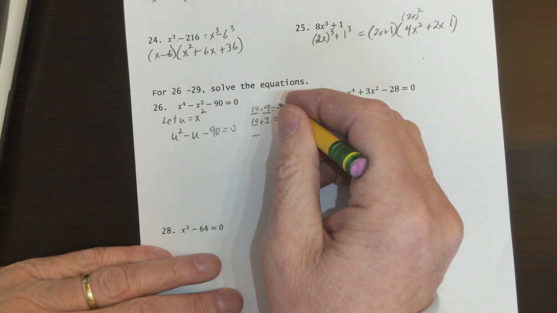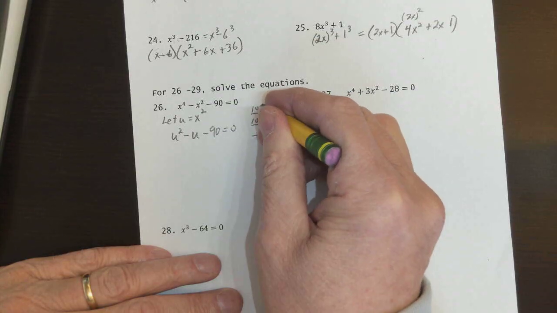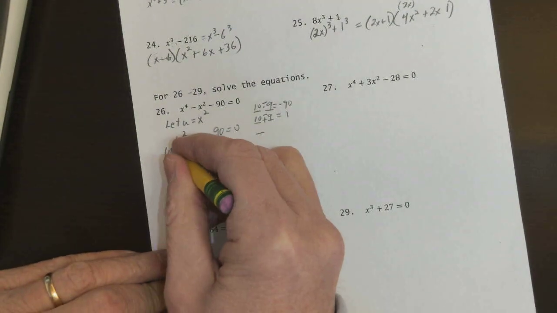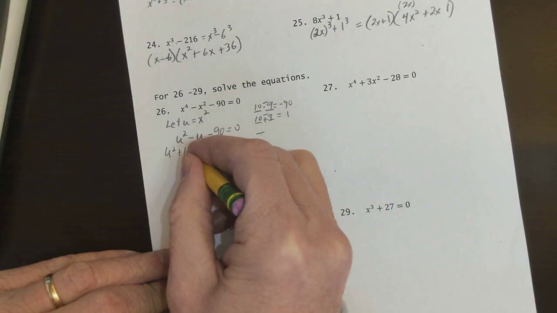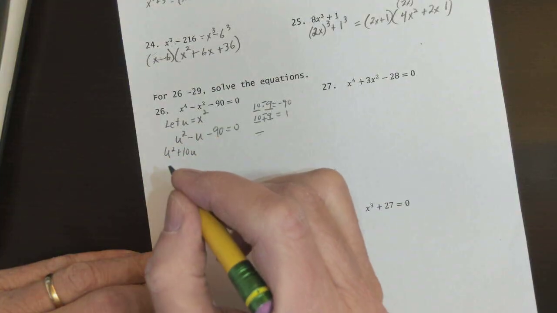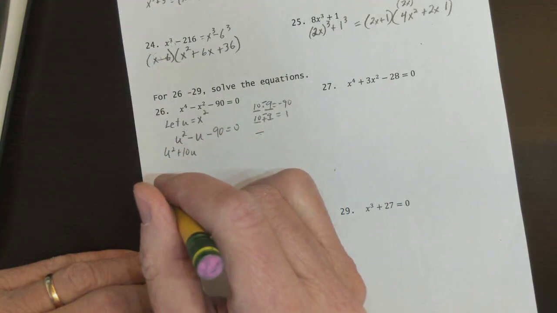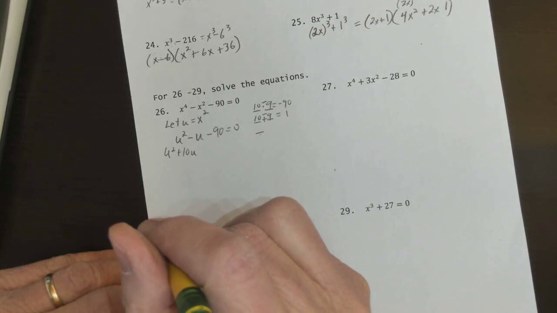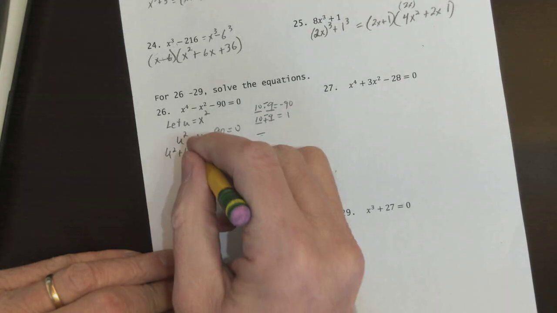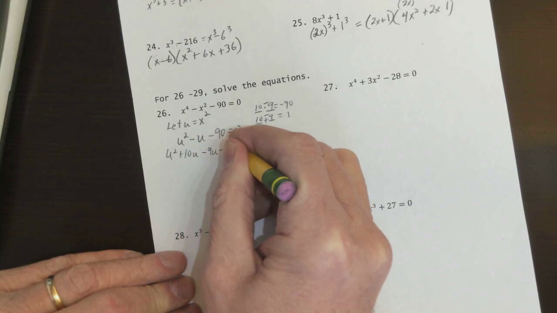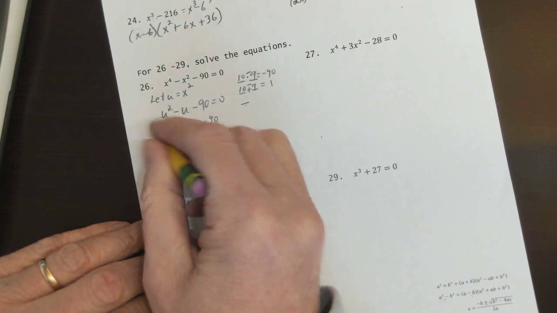And it's positive, so we'll go negative 9s here. So that is u squared plus 10u minus 9u minus 90 when I go to factor this.